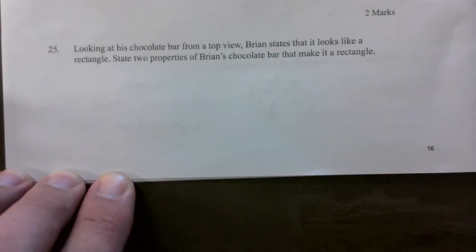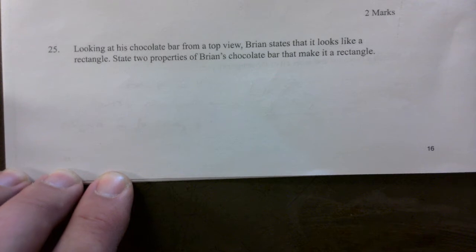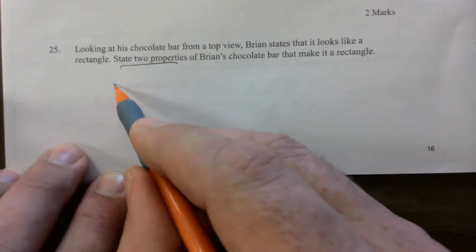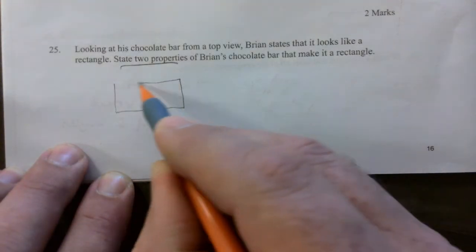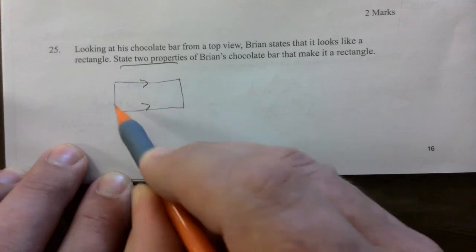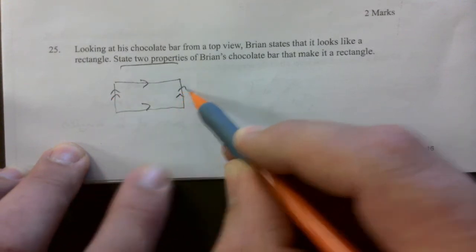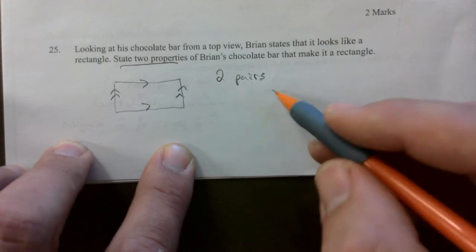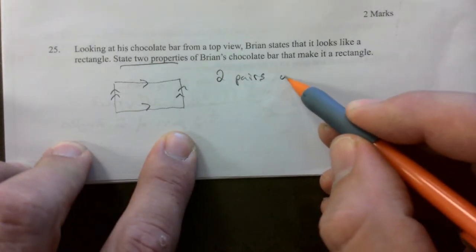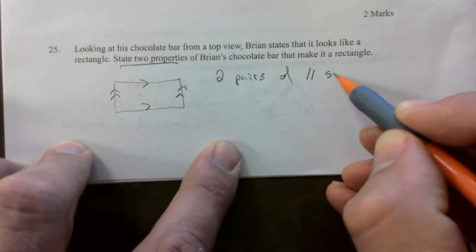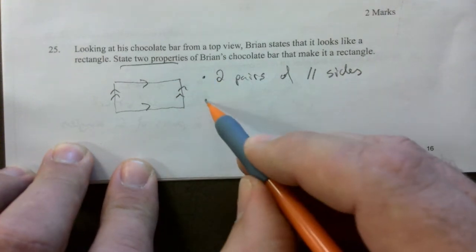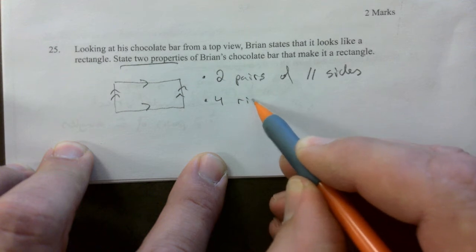25. Looking at the chocolate bar from the top, Brian states it looks like a rectangle. State 2 properties that make it a rectangle, right? So you can maybe just look at your study sheet and say, hey, it has 2 pairs. You have to state it, so you can't just graph it. 2 pairs of parallel sides. That's going to be my first property. It's got 4 right angles.